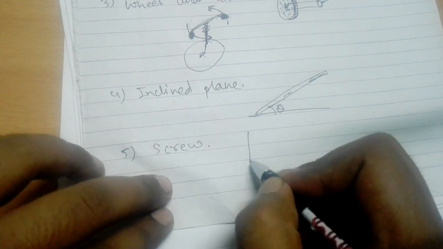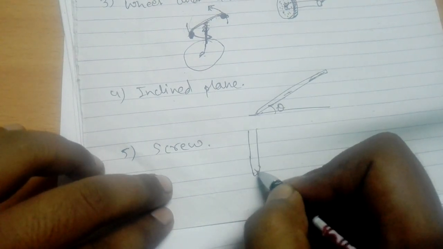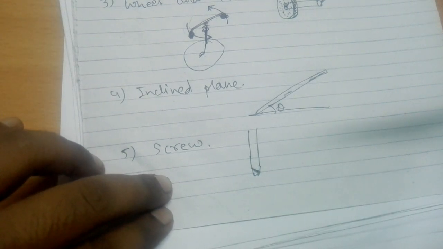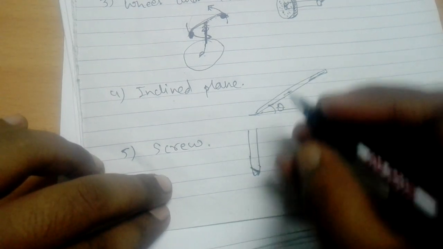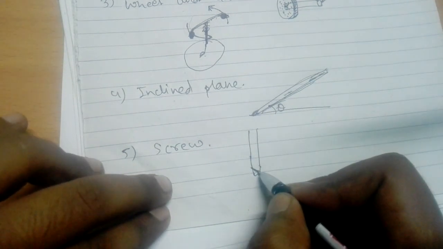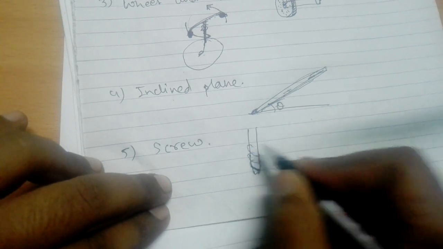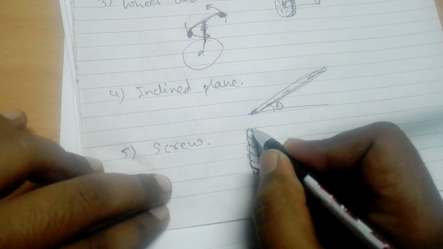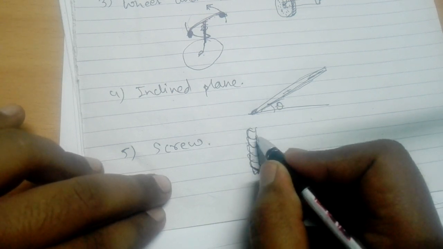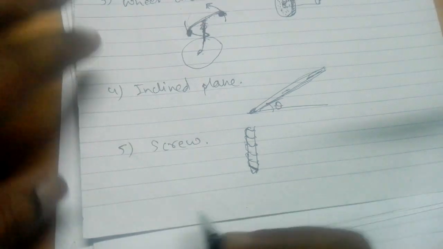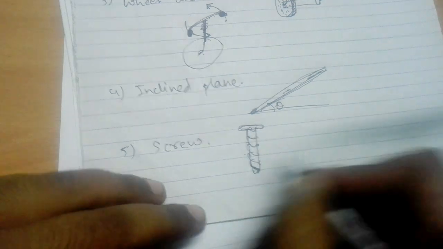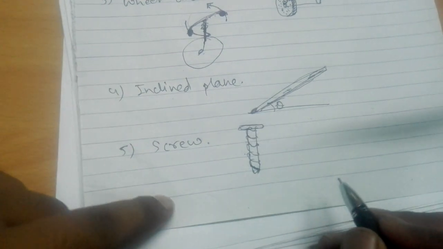Screw is an inclined plane, but normally an inclined plane is just straight, while in case of screw it is wound around a cylindrical surface. It helps to transform the force applied in horizontal direction into vertical direction.